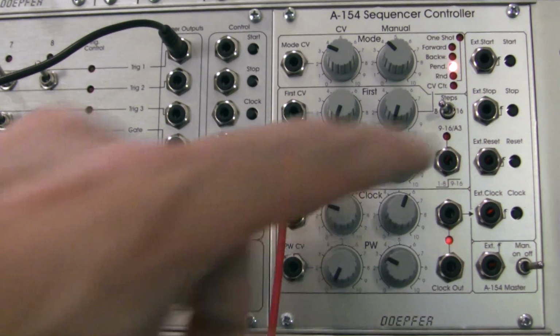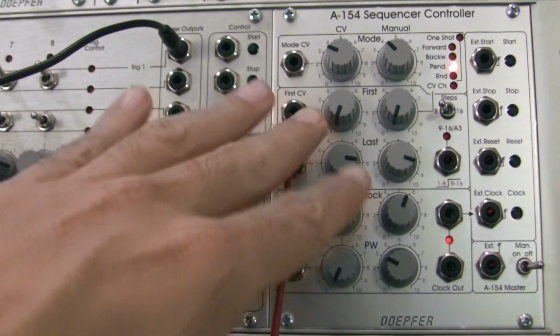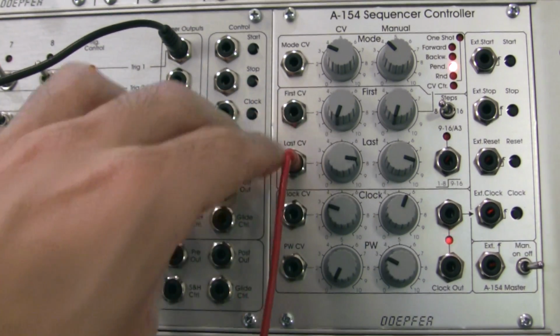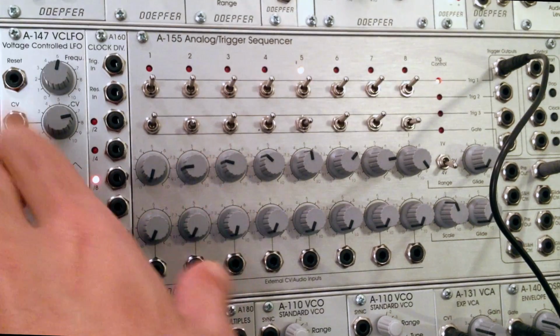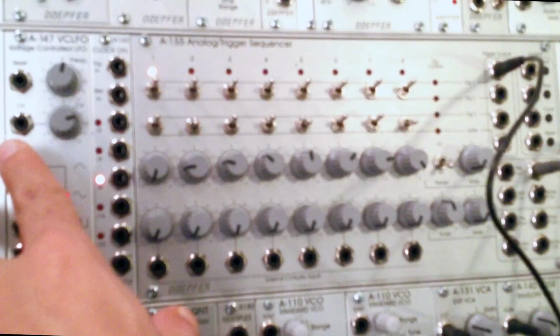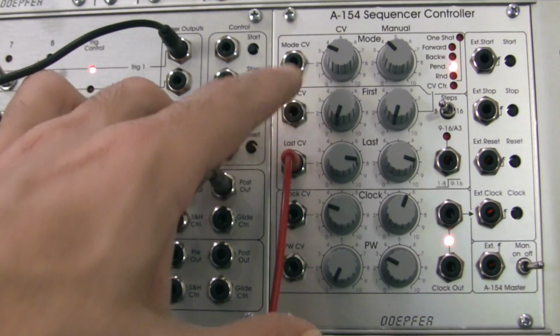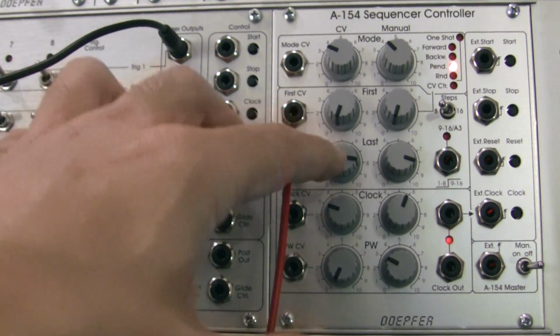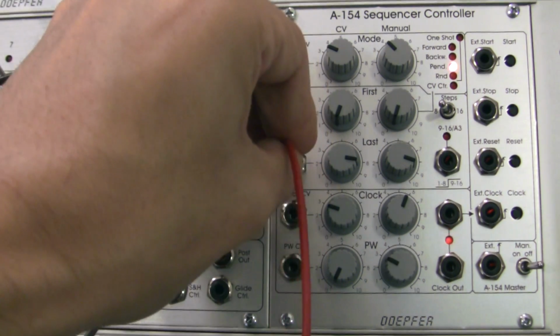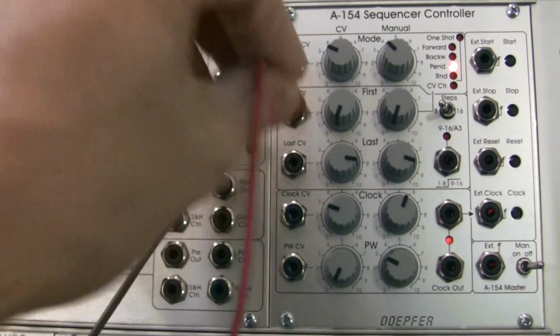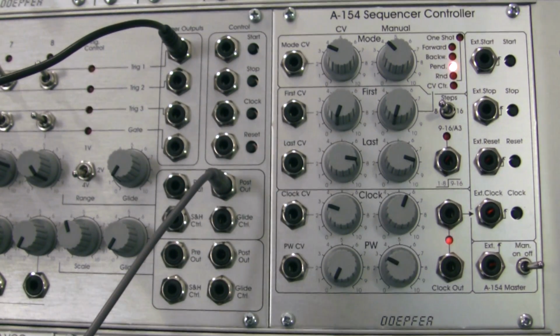So still within pendulum mode, however now we've slightly varied that pendulum mode by sending it a modulation source from the A147 over to our modulation destination right there, and modulating the setting on our A154. Okay, so that's the basic idea. I'm going to unpatch that, and now we're just back in regular pendulum mode.